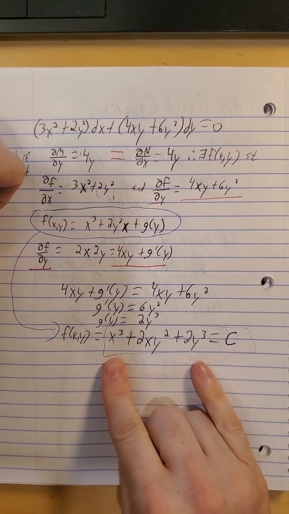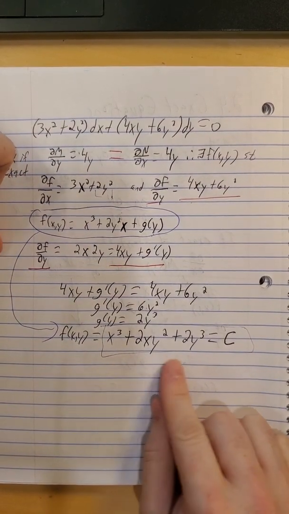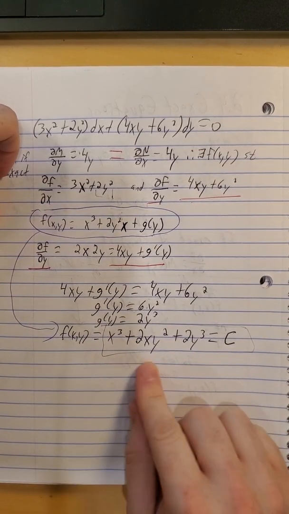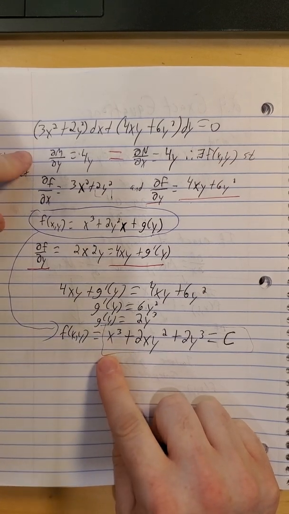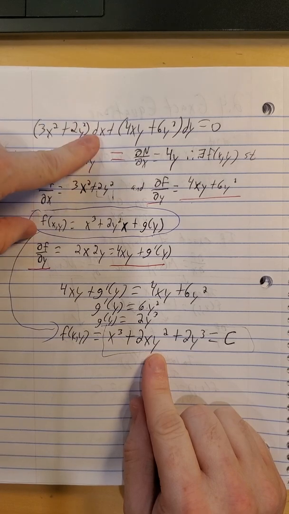So this is one you can check on your own. If you differentiate this function with respect to x, do a partial derivative, you get your 3x squared, you get your 2y squared, and multiply by dx.